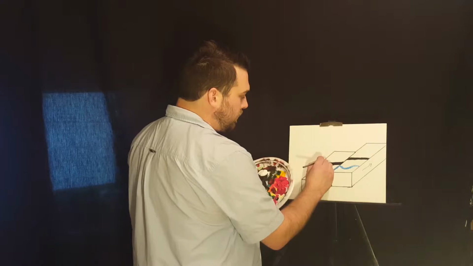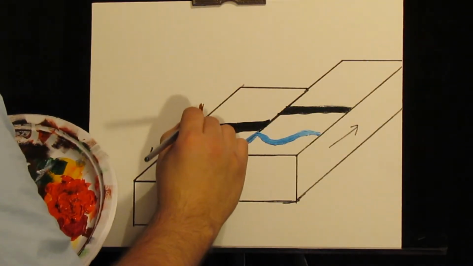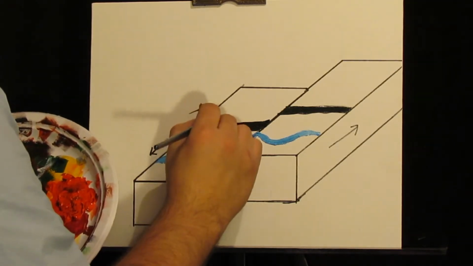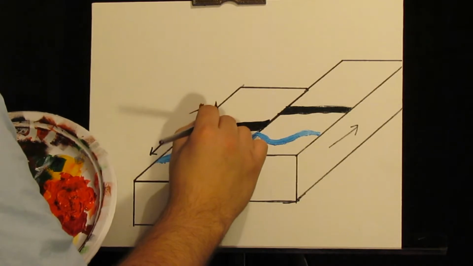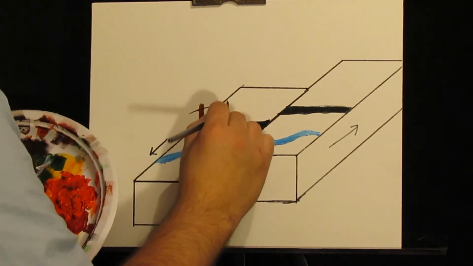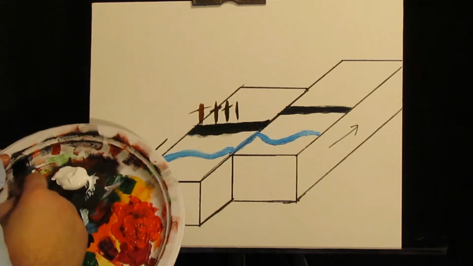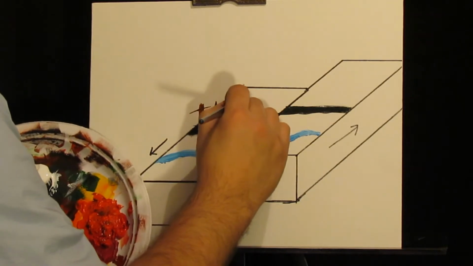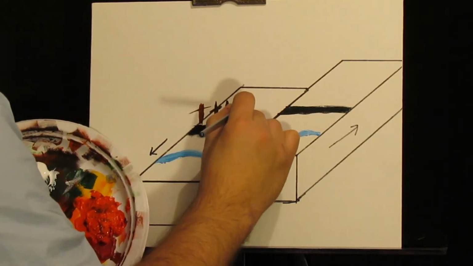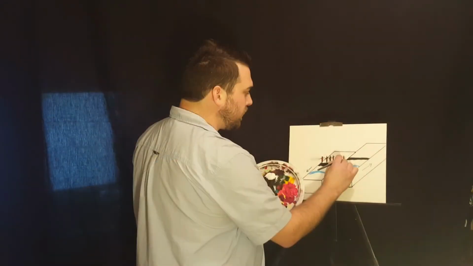So let's put a little, maybe there are a set of telephone poles. That'll show up a little bit better on our diagram. And of course, these aren't to scale. This is just to show this process. The point, though, here is that everything is going to be displaced in the same direction.